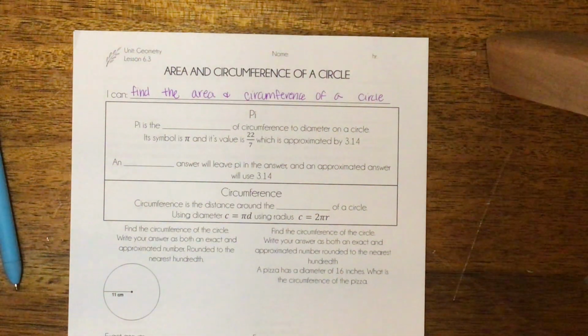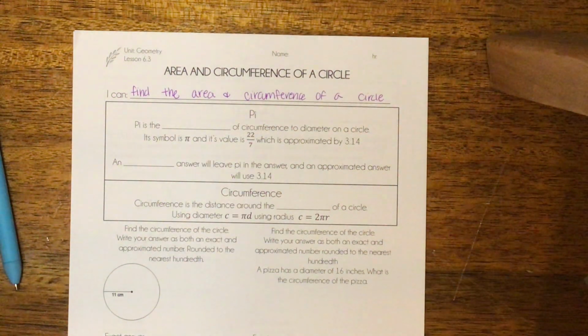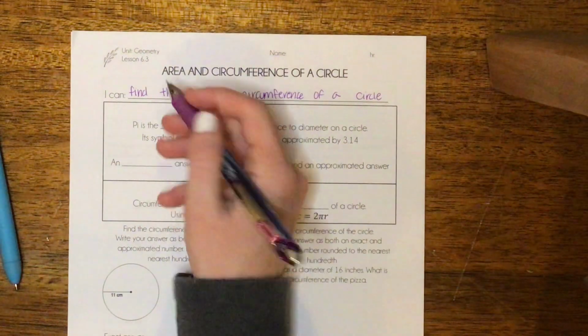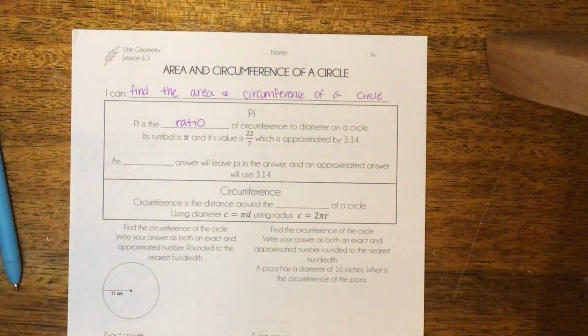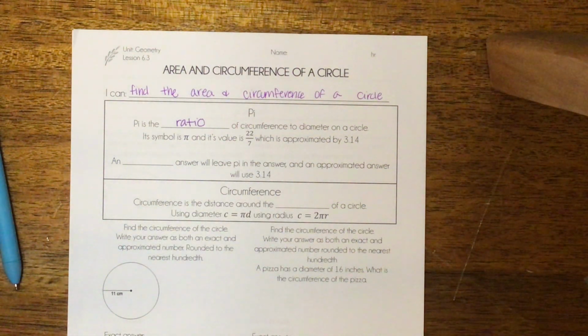All right, so maybe you guys have heard of this number called pi. Pi just represents this special number, and it is the ratio of circumference to diameter on a circle. Circumference is basically the perimeter, the distance around the outside of a circle.